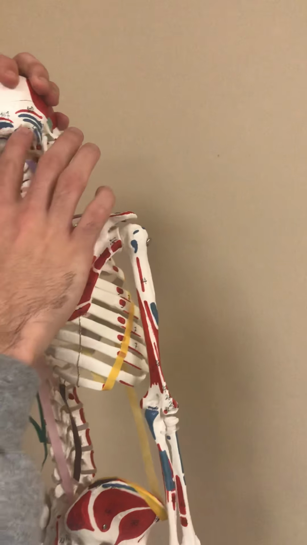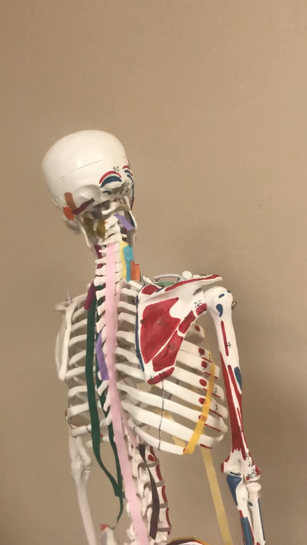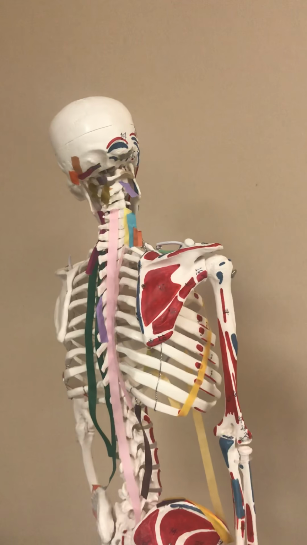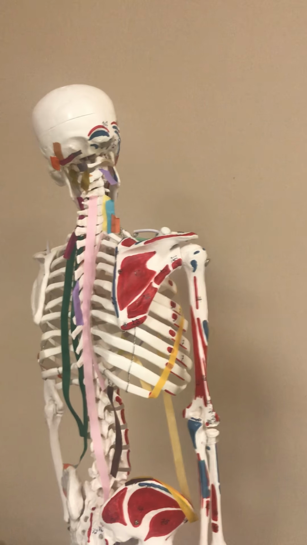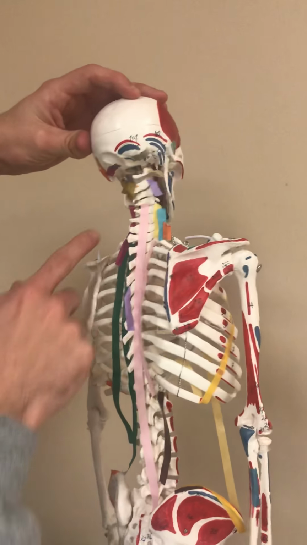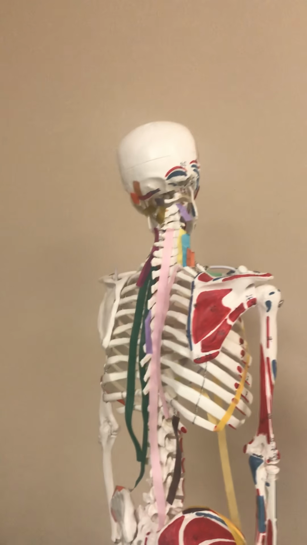Okay, so the insertion is up here and the origin is down here, and this one extends the neck and laterally flexes to the same side. Next is the oblique capitis inferior, and that one, the insertion is here and the origin is there, and this one just rotates to the same side.